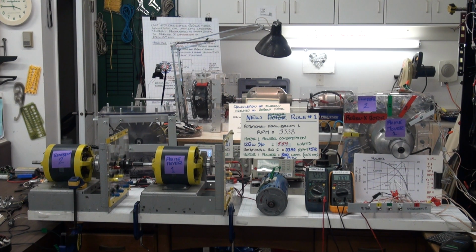The speed is going to increase by about 52 RPM, meaning that our generator is performing positive work. It's creating a complementary electromagnetic torque. It's violating Newton's third law and Lenz's law. It's operating at infinite efficiency, and it's harnessing created energy.